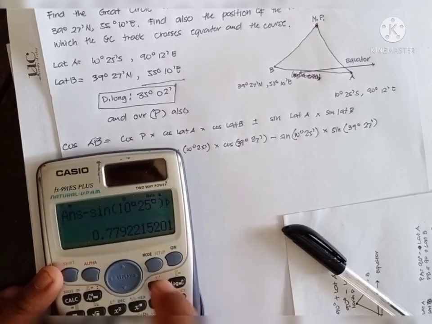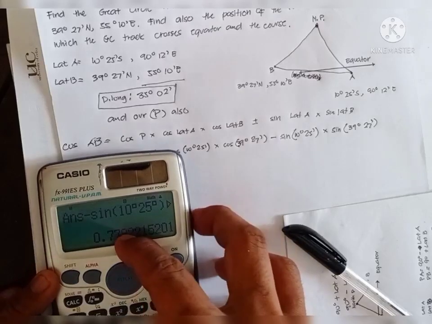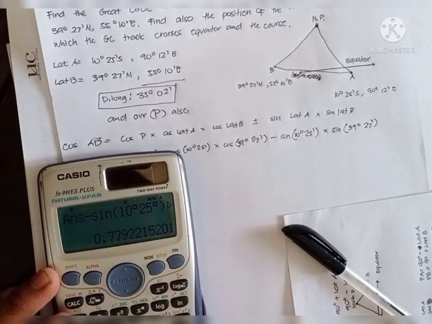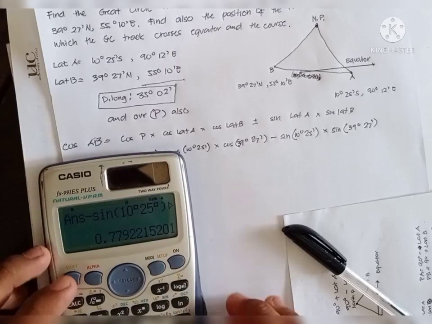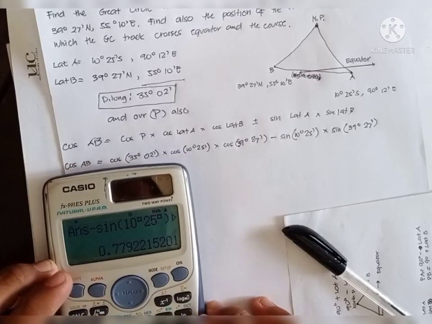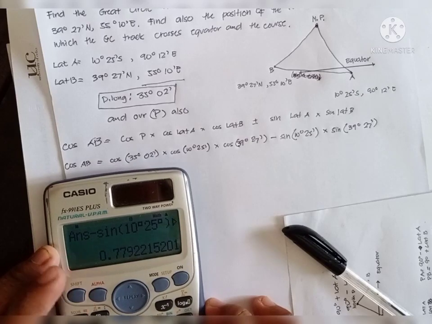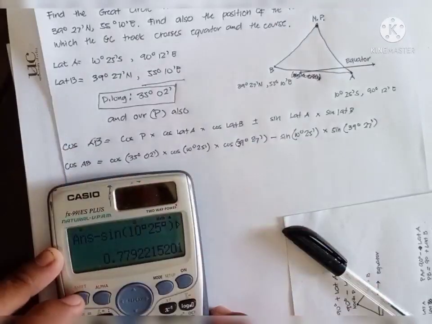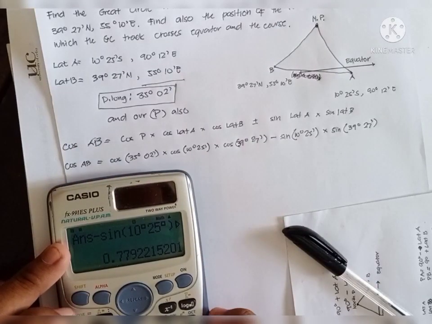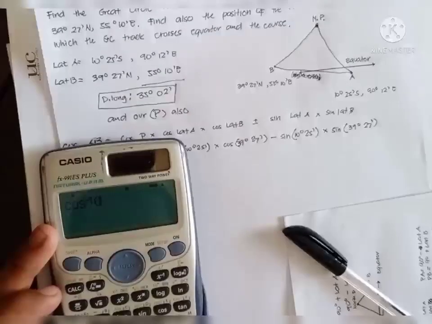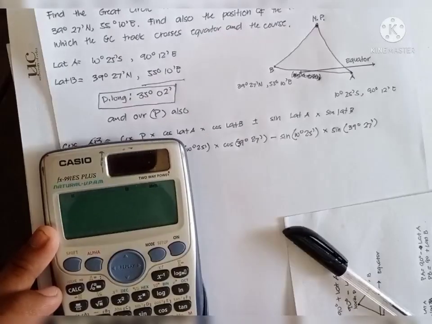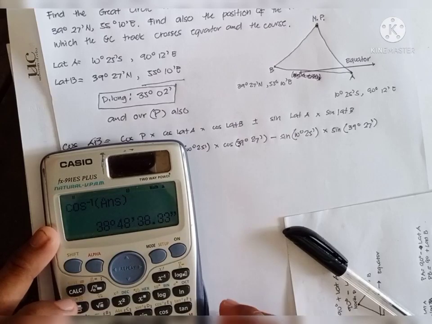So after this, we're going to shift cos. Since we are using the cosine formula, shift cos answer, press the answer, close parenthesis, then degrees.